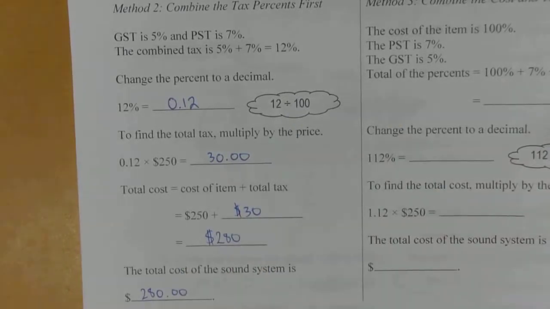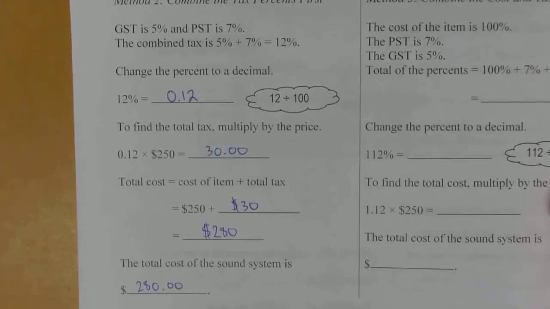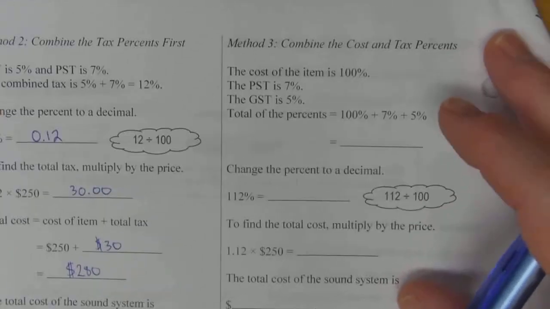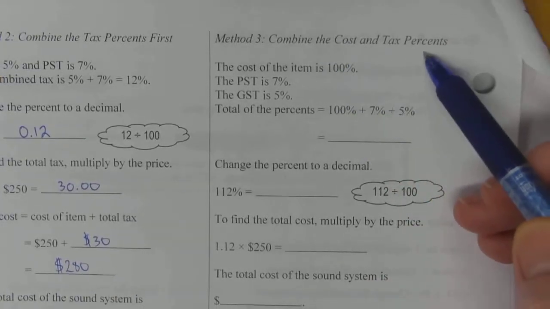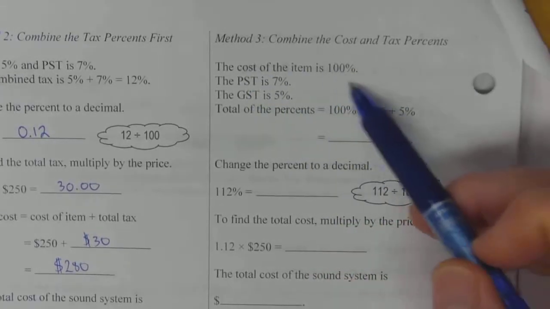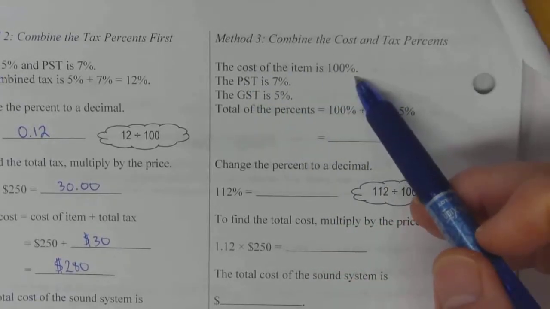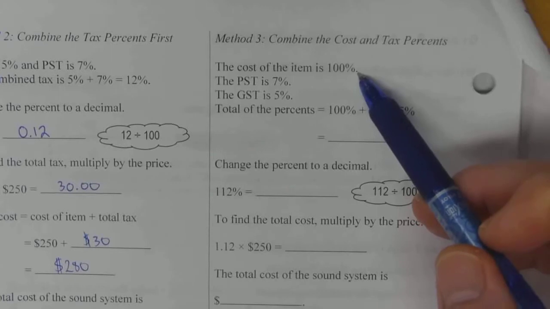So that's method 2. A little bit faster, presuming that you can add 5 and 7 quickly together in your head. In this instance, it's a faster strategy. Now, there is one more technique you can use, and that's combining the cost and the tax percents. So the cost of the item is 100%. 100% of $250 is just $250.